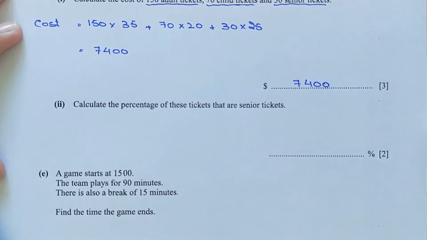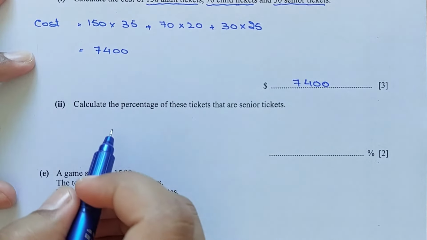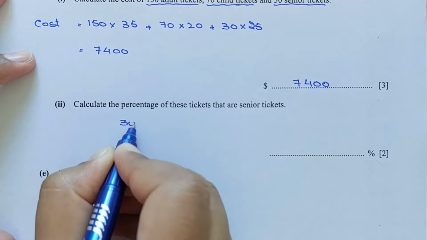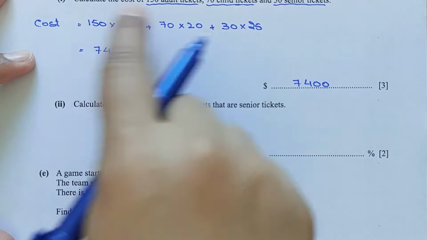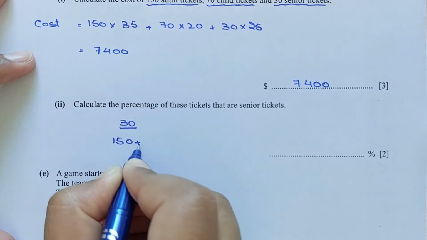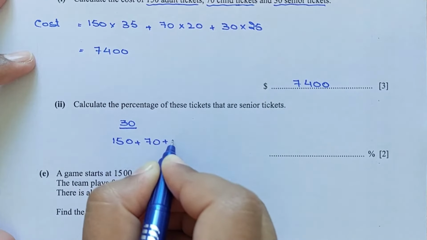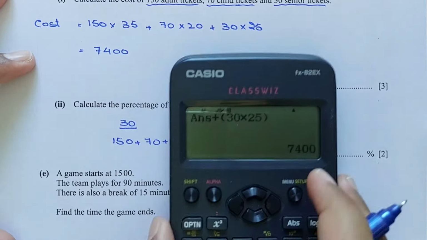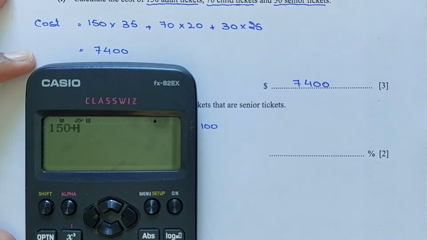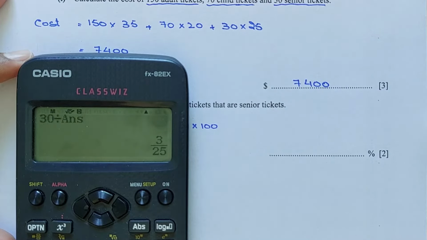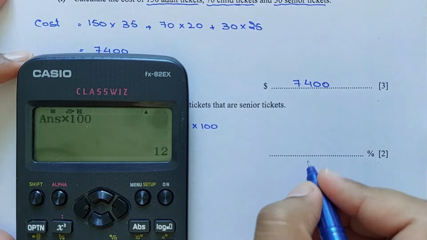Now for the second part, calculate the percentage of these tickets that are senior tickets. How many are senior tickets? Senior tickets are 30 out of the total number of tickets. The total number of tickets are adult, child, and senior, which are 150, 70, and 30. And for the percentage, times it by 100. 150 plus 70 plus 30. All right, so 30 divided by the answer and times by 100. That is 12%.